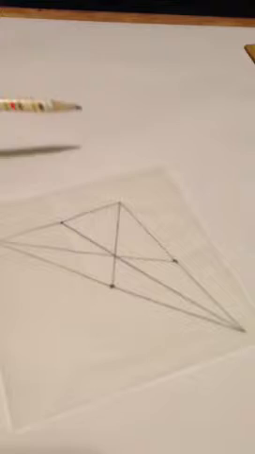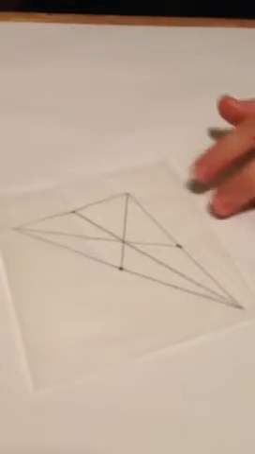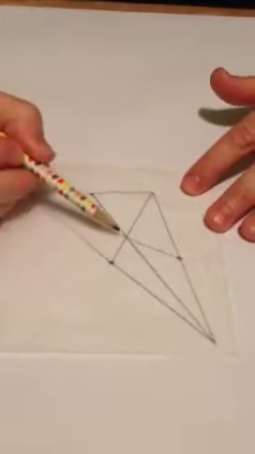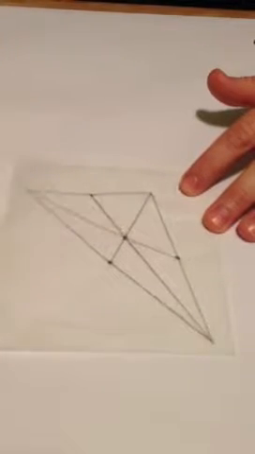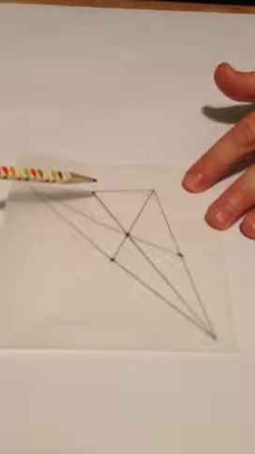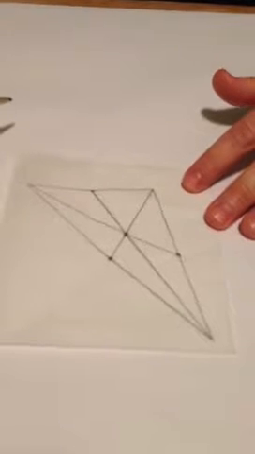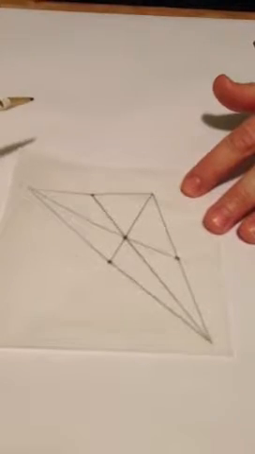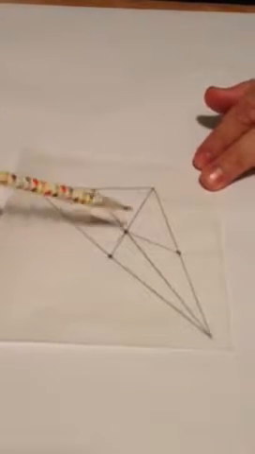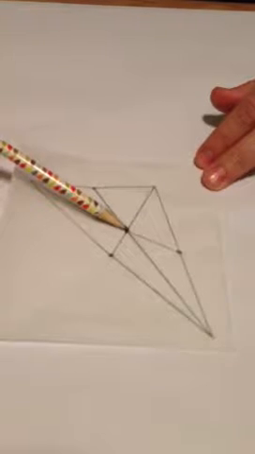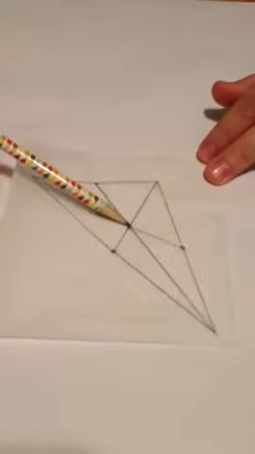All right, so my first question is, what segment in a triangle did I just draw 3 times? My next question is what do you observe about the point of intersection of these 3 medians in the triangle? Okay, hopefully all of you found that the 3 medians of the triangle all intersected in a single point.